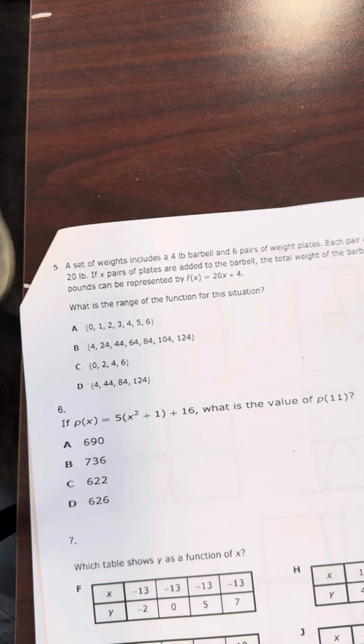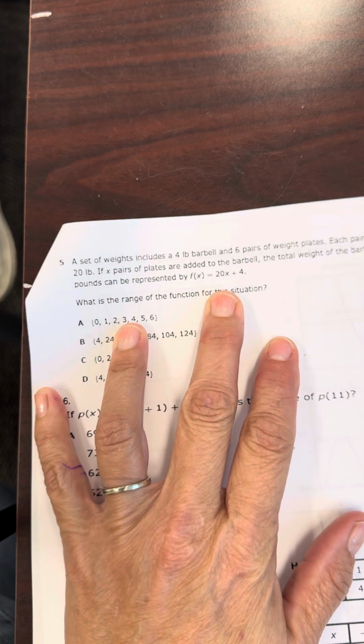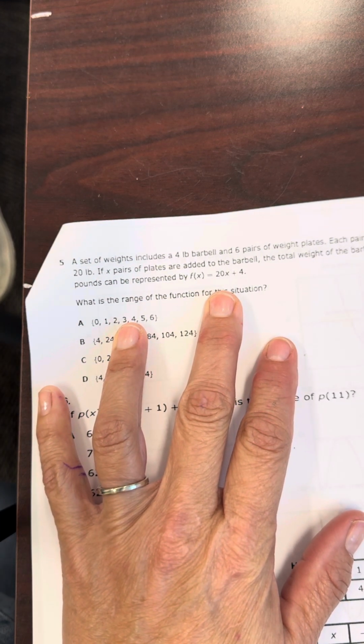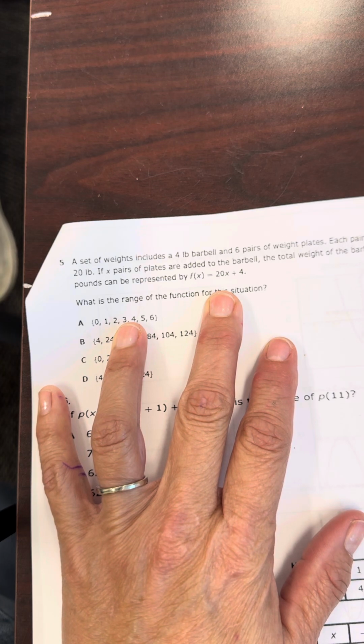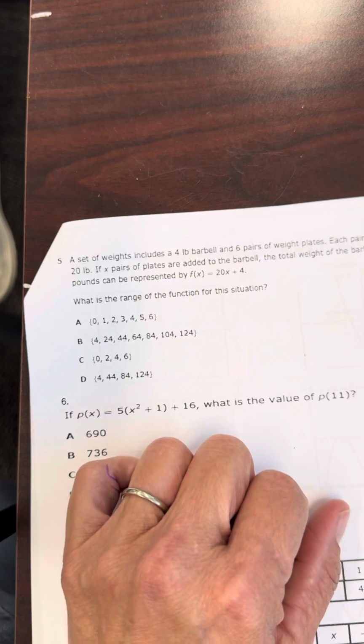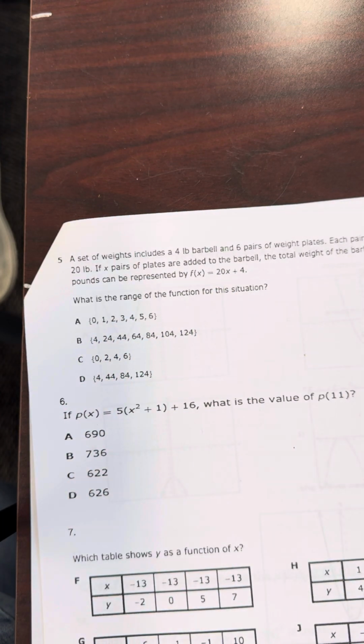Number 5. Okay, so number 5 is similar to what we just got through doing. They gave us the equation, so we don't have to write it. And every pair of plates weighs 20 pounds. What is the range of this function?